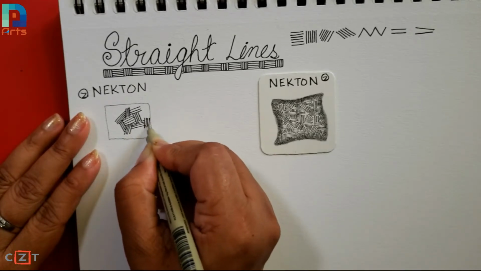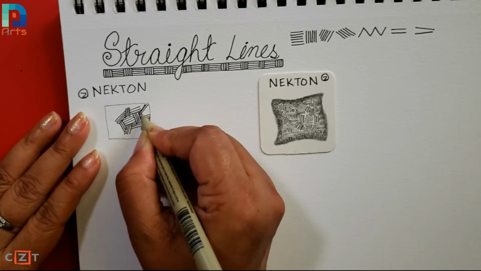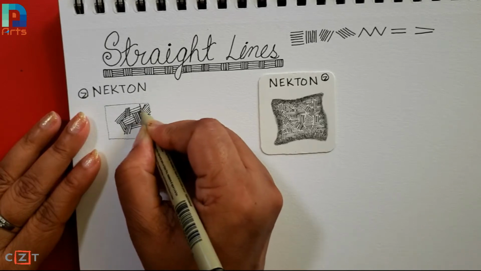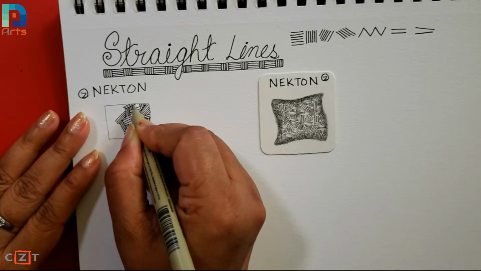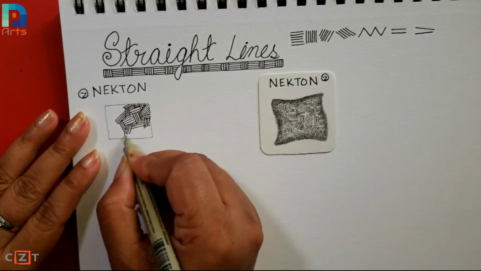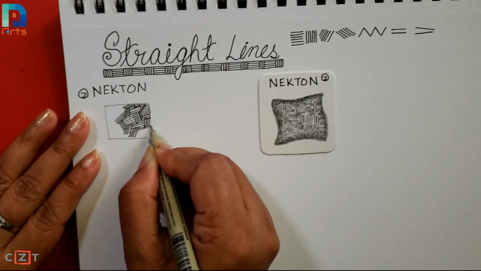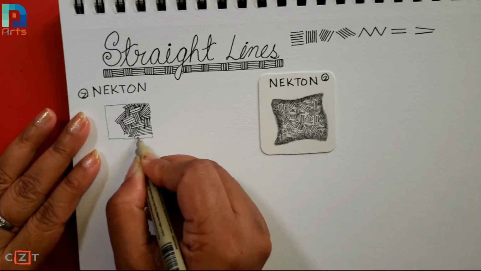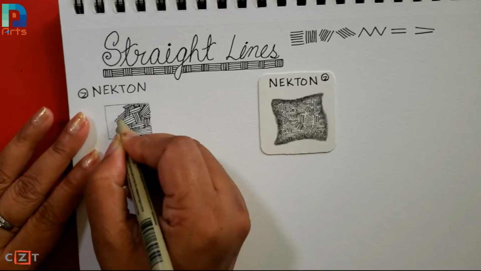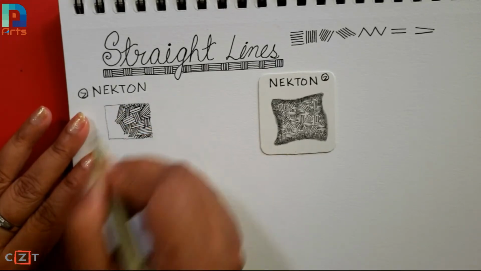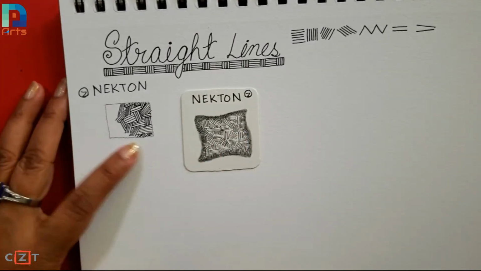And you fill that area with these kinds of straight lines. So that's how we draw the Nekton, and we keep filling this whole shape or the whole area, whatever we want.